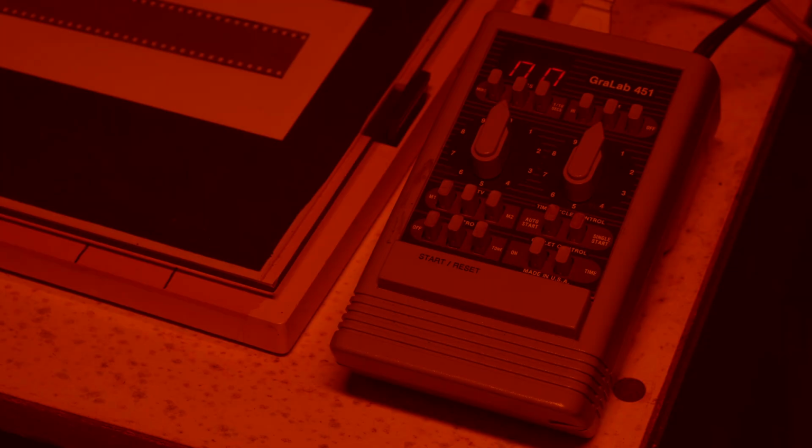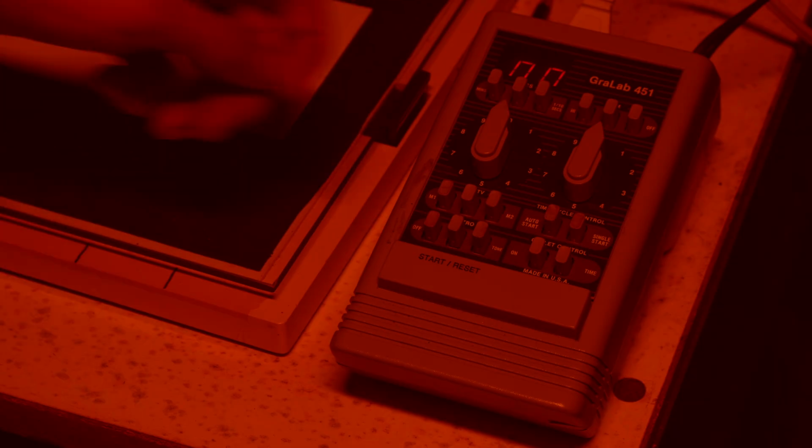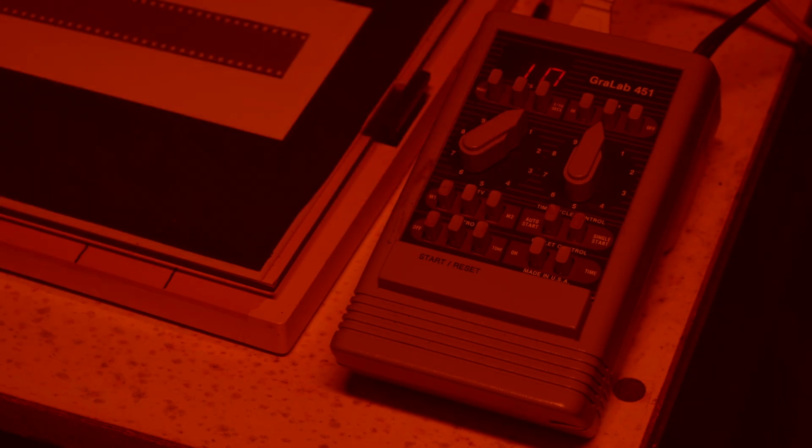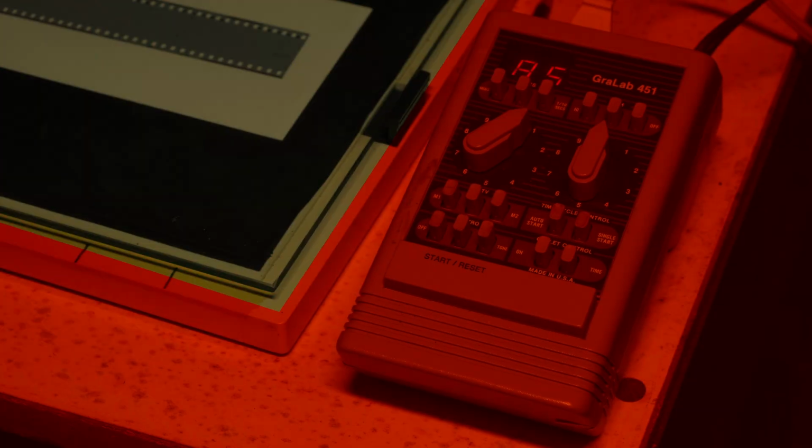Once your paper is set up, set your timer. We'll start off with a uniform base exposure of 10 seconds. With everything set up, expose. Once I've given it my base exposure, it's time to create my test strip.